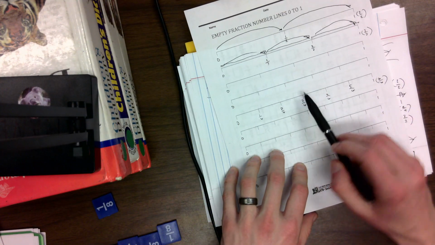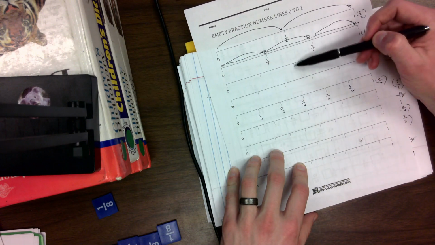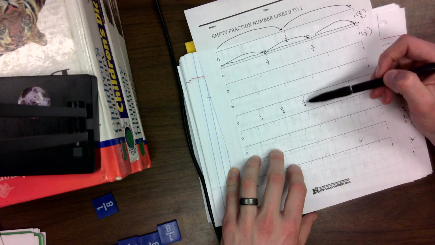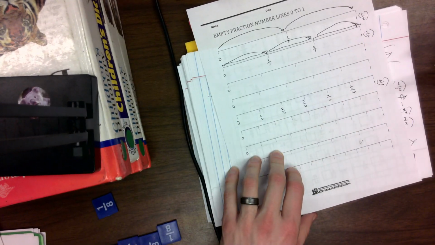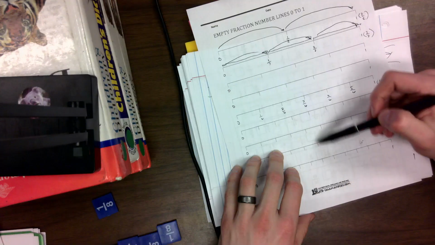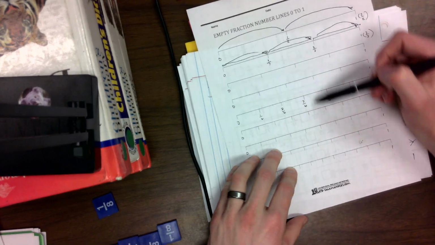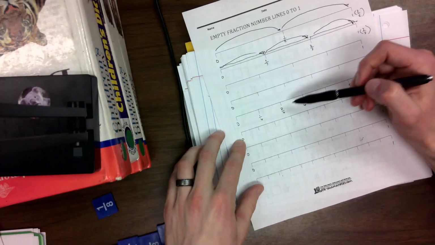Notice that 3/6 also lines up with some other things. It lines up with this one right here. It lines up with this one right here. It lines up with this one, and this one. There's a lot of equivalent fractions to 3/6 or 1/2 or whatever these other ones are.